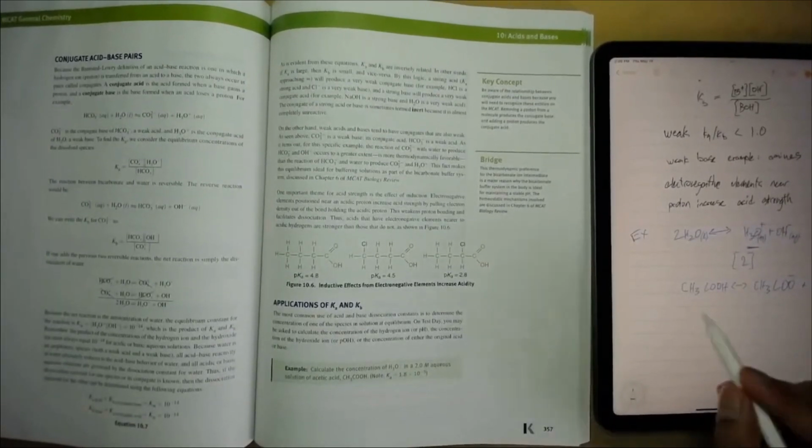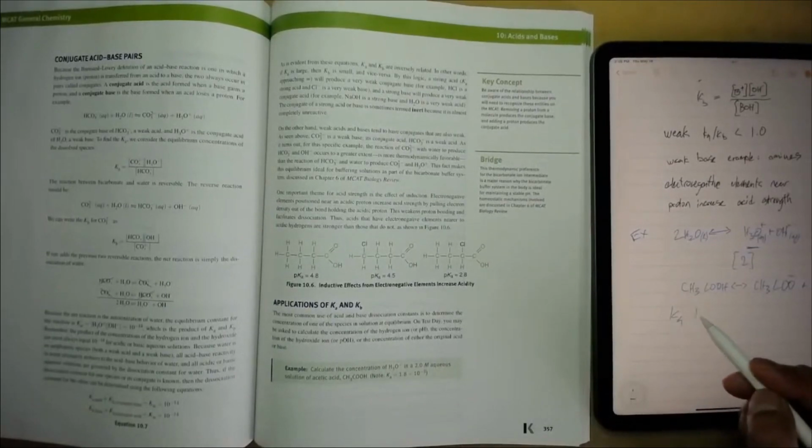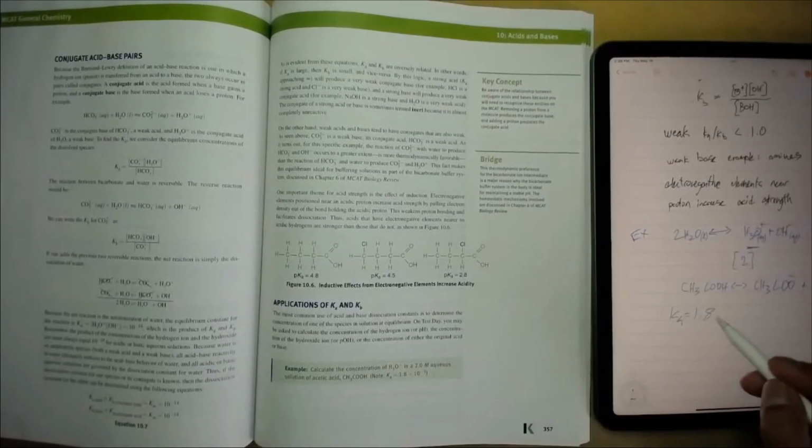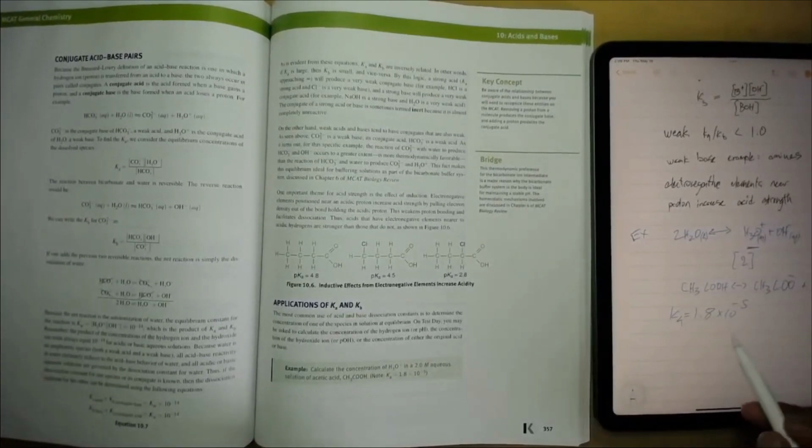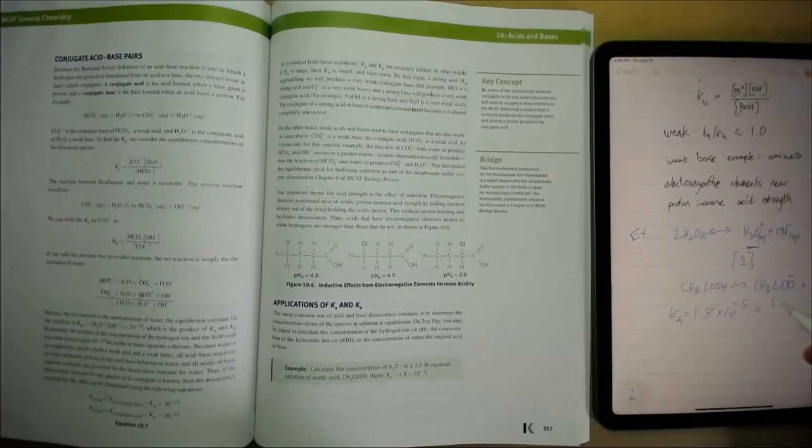So this equation has a Ka of 1.8 times 10 to the minus 5. So that equals the concentration of products, CH3COO and H, over reactants, CH3COOH.